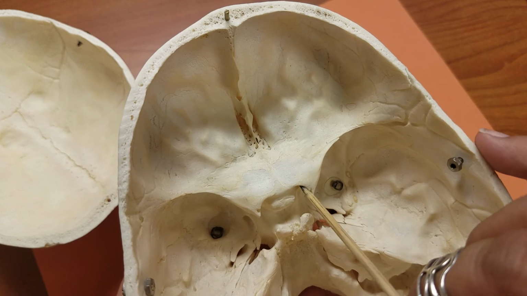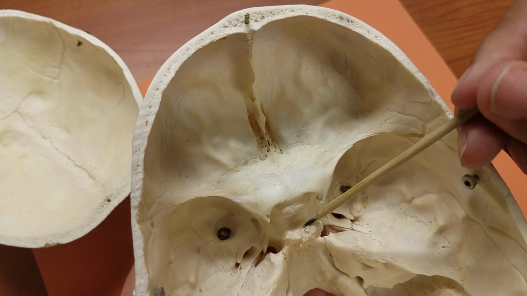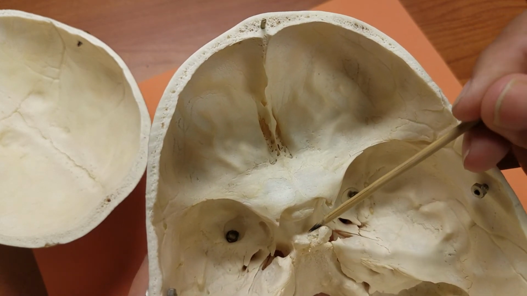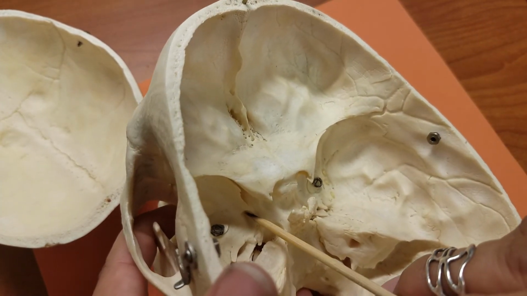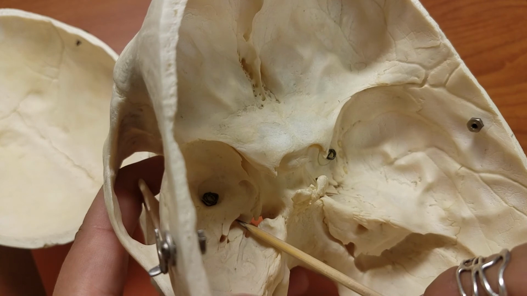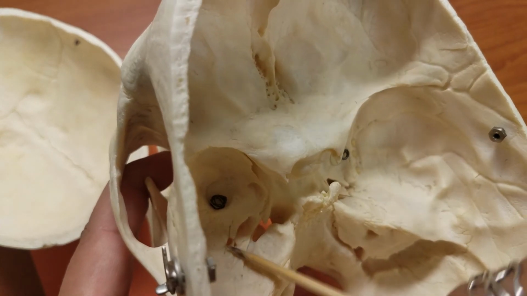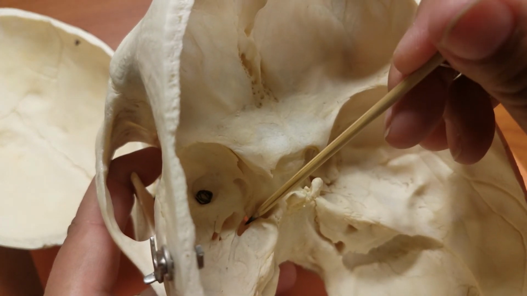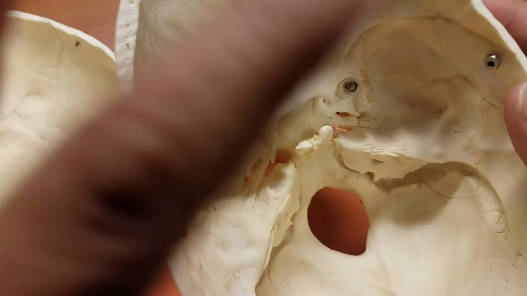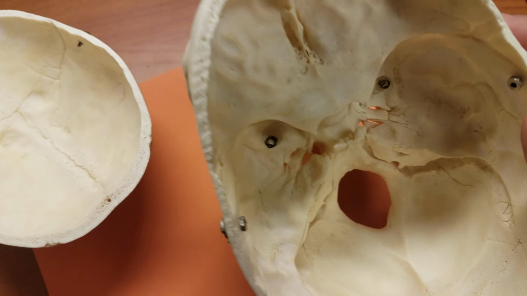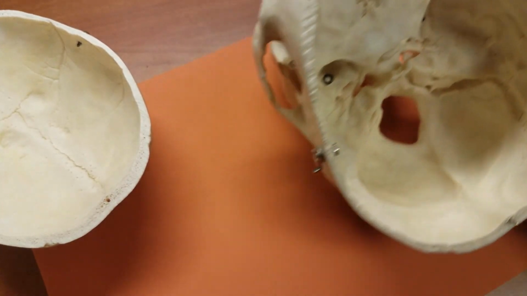I'm going to show you a frontal view in just a moment. And then this big depression right here where the pituitary gland sits is the sella turcica. Then we have the foramen rotundum, foramen ovale, foramen spinosum, and the foramen lacerum right here. All right, so you don't have all those extra deteriorated bone spots that look like other holes.